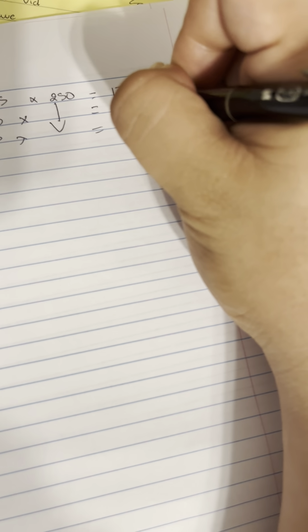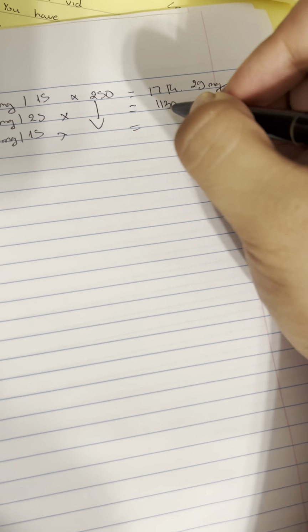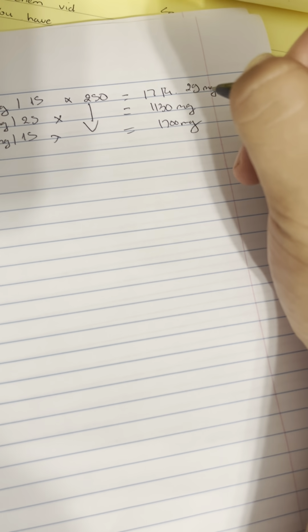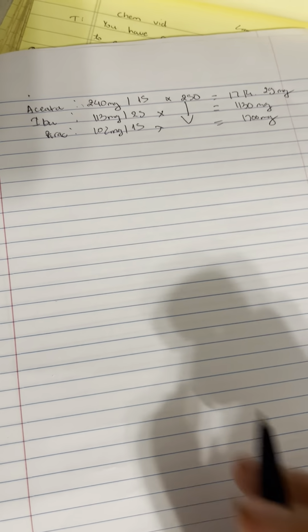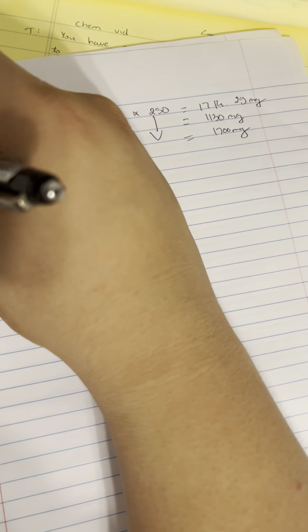So I'm going to times that by my weight, and I'm going to get for ibuprofen 130 milligrams and 1700 milligrams for paracetamol. So that's the calculation on how much I need to take for my weight.